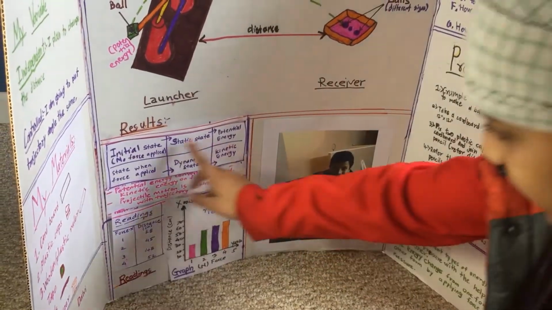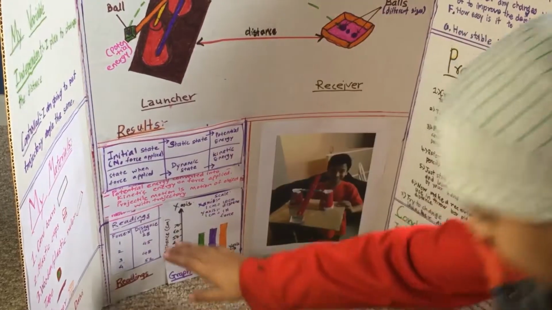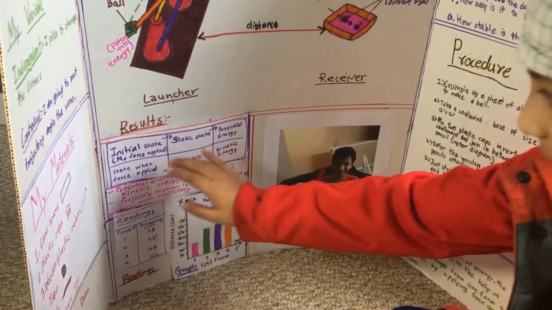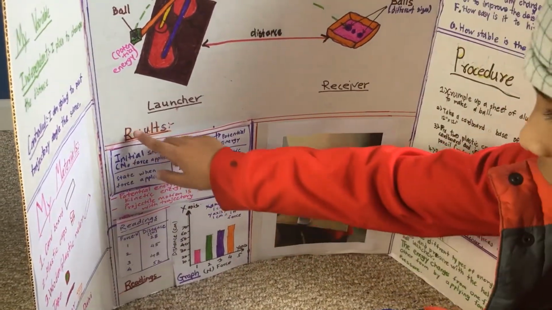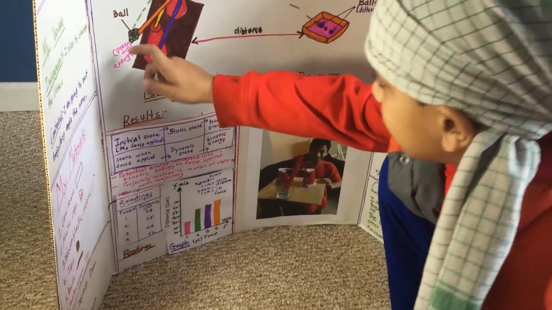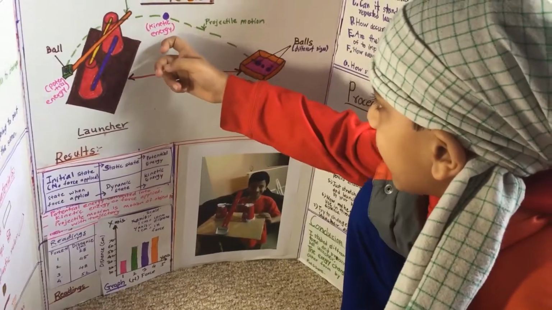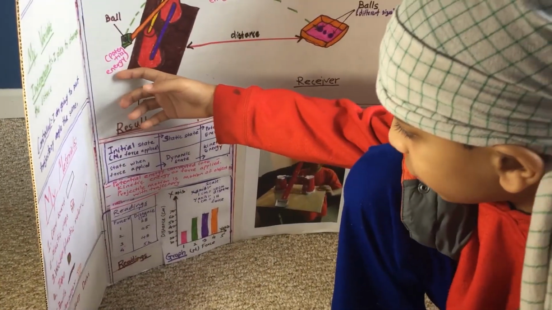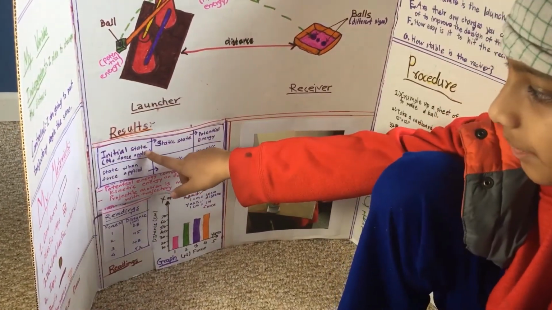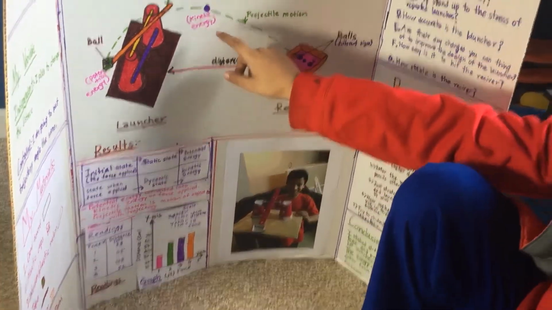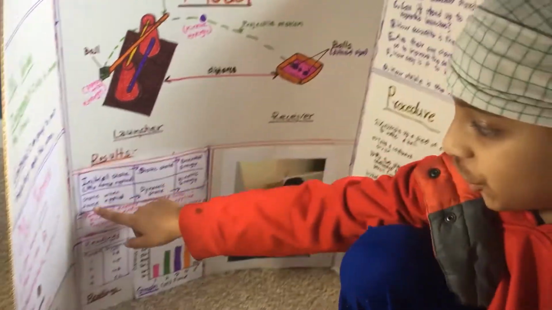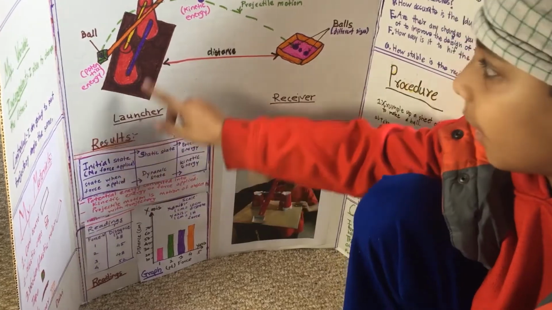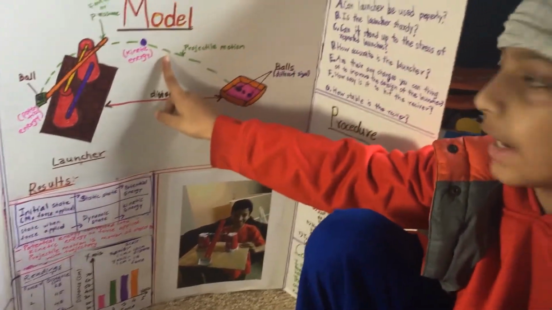So this is all my readings, my graphs, and the results. Guys, if you don't know what potential energy, kinetic energy, and projectile motion is, I'll tell you. So potential energy is the initial state, no force applied, and kinetic energy is the state when force is applied, when the ball is flying in the air.